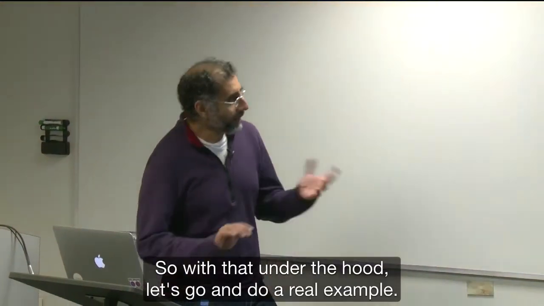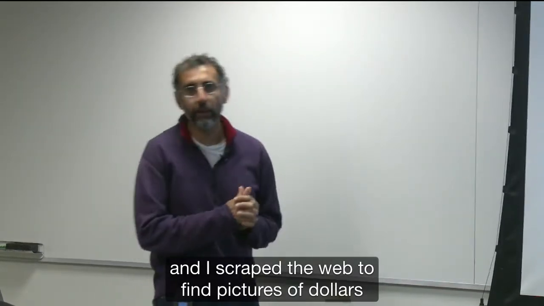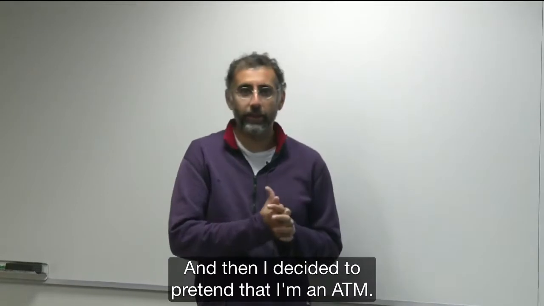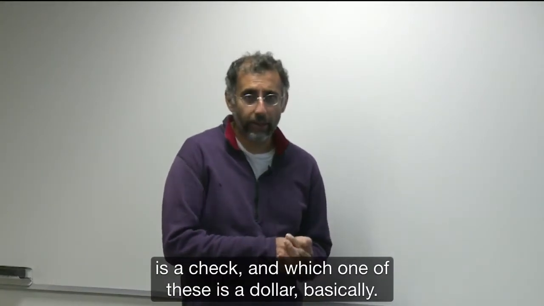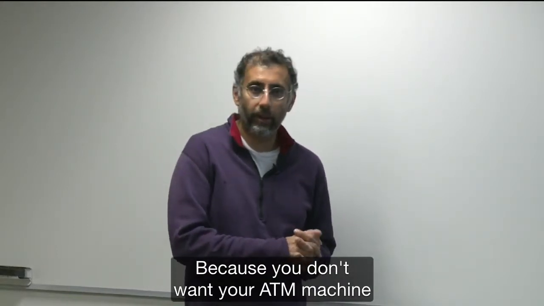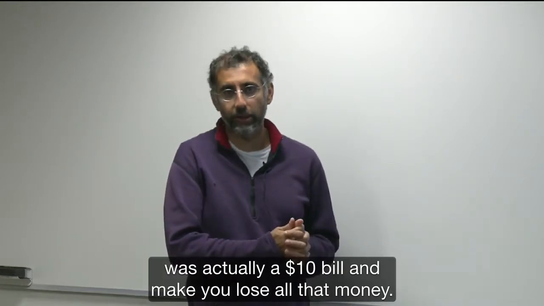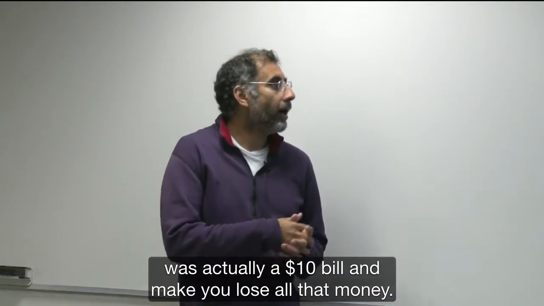Okay, so with that under the hood, let's go and do a real example. This is an example where I went out and scraped the web to find pictures of dollars and pictures of checks. And then I decided to pretend that I'm an ATM. This ATM has got to figure out which one of these things is a check and which one is a dollar, because you don't want your ATM machine to think that the check for $1,000 you put in there was actually a $10 bill and make you lose all that money.